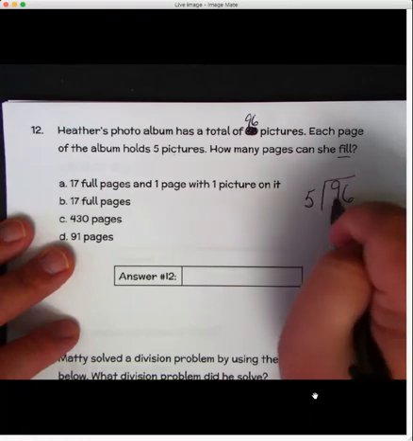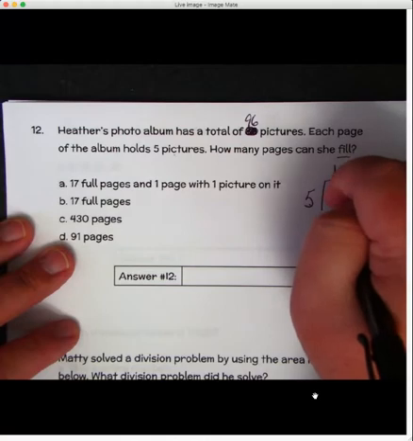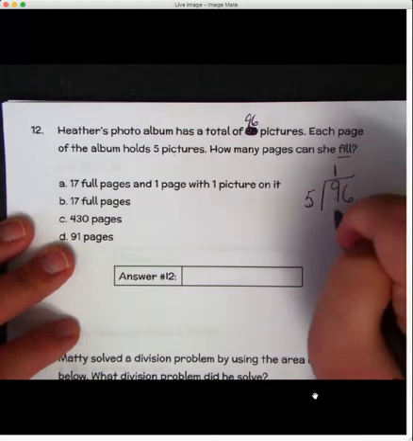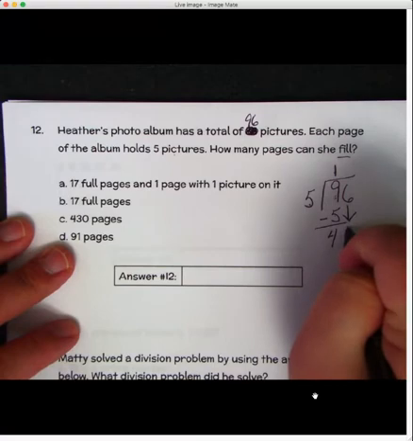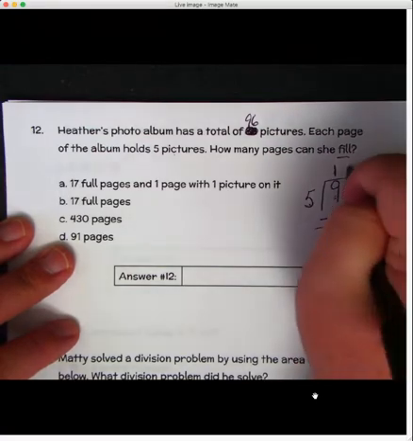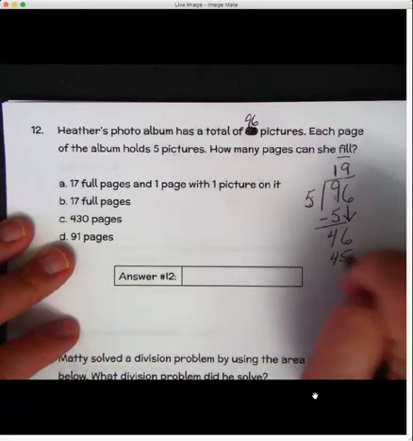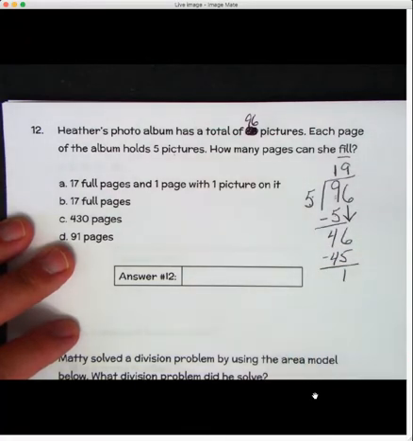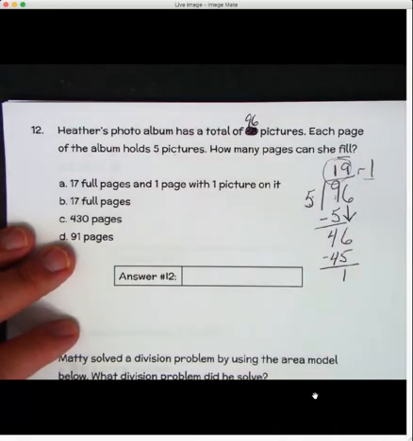So 9 divided by 5, daddy, mama, sister, brother. 9 divided by 5 is 1. Mama multiply. 1 times 5 is 5. Sister subtract. 9 minus 5 is 4. Brother bring down. 46. 46 divided by 5 is 9. 9 times 5 is 45. Sister subtract. All right. So she can fill 19 pages and she'll have 1 picture left over.